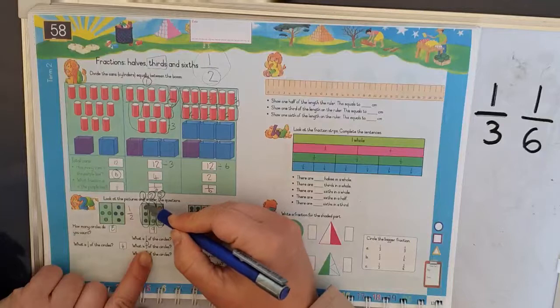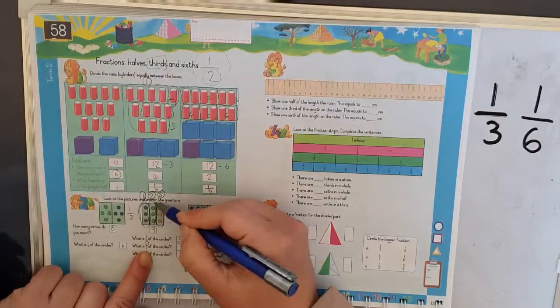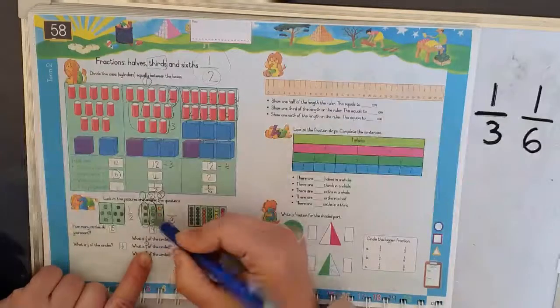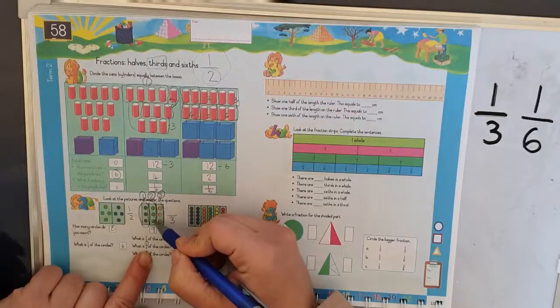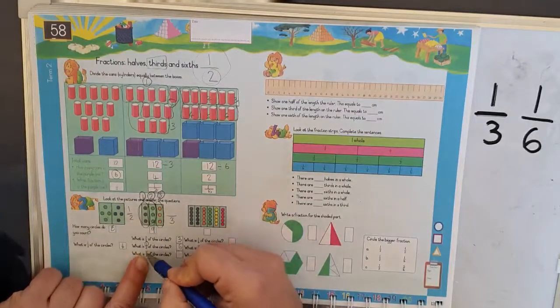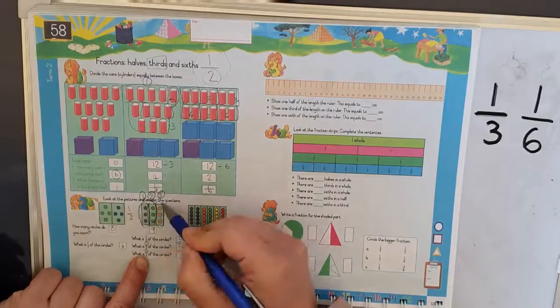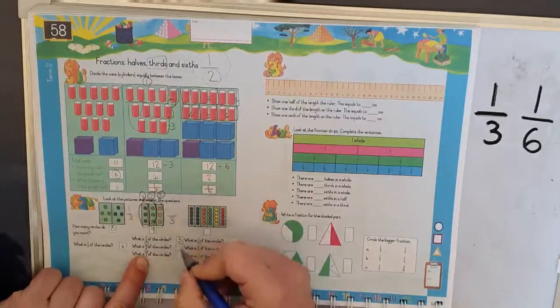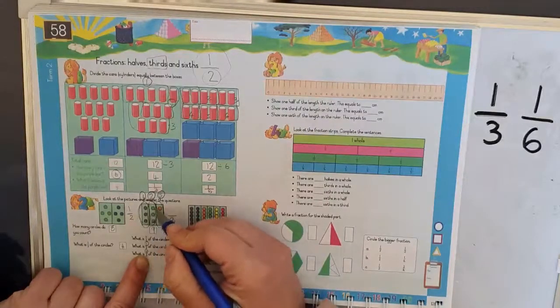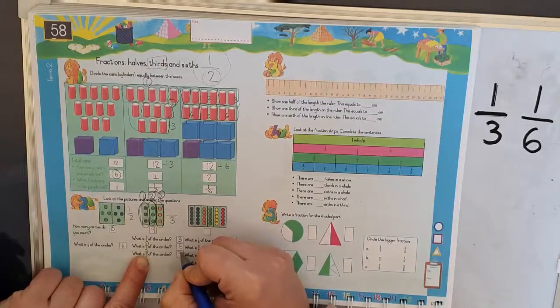So that means 2/3. There are 1, 2, 3, 4, 5, 6. How many circles will it be if you have all 3/3 together? There will be 1, 2, 3, 4, 5, 6, 7, 8, 9.